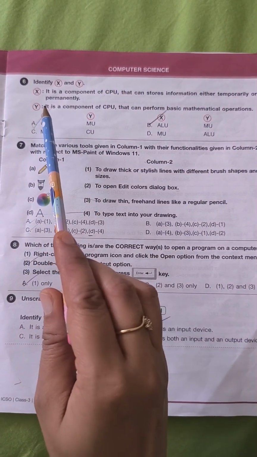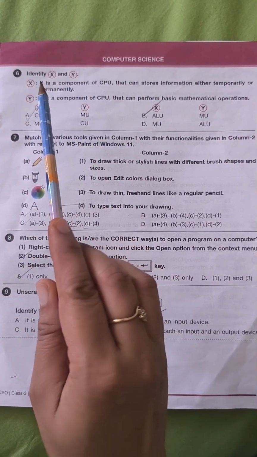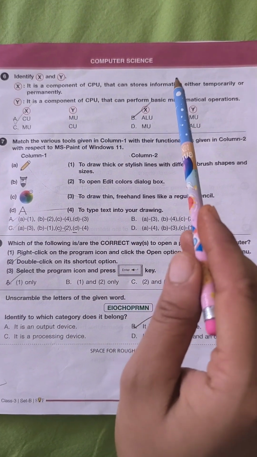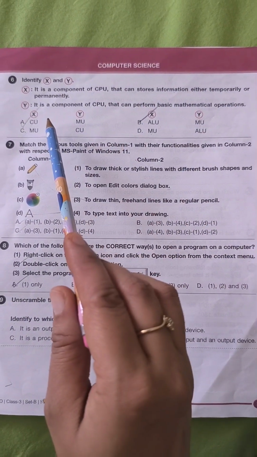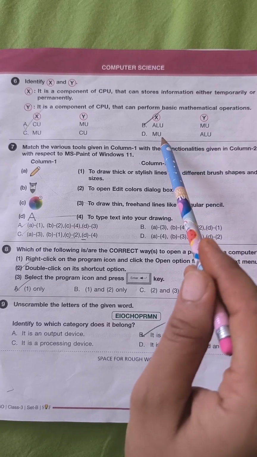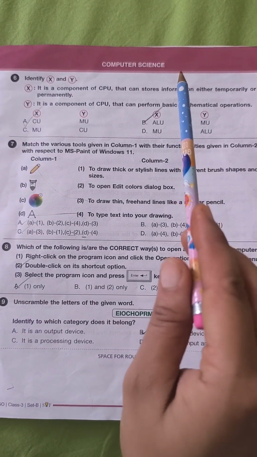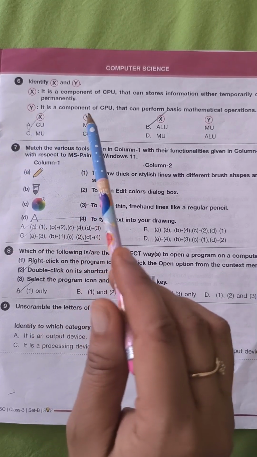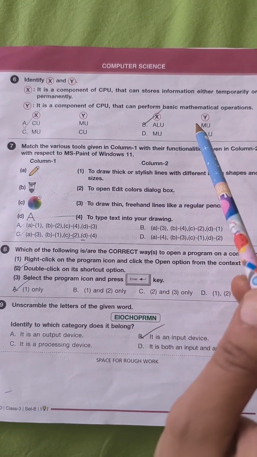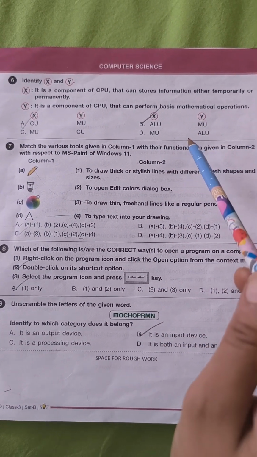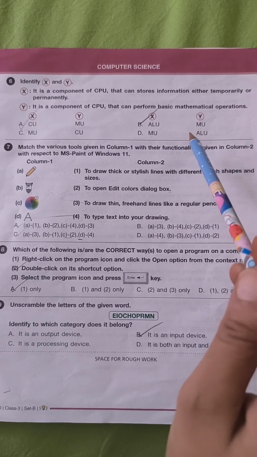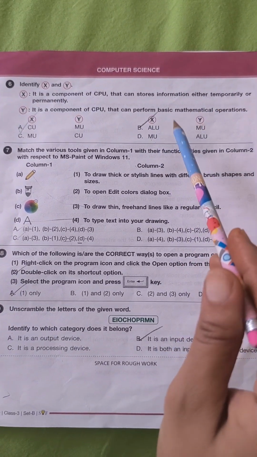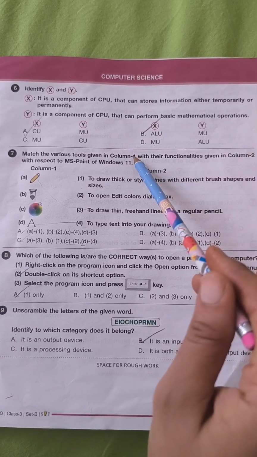Okay, the sixth question is identify X and Y. X is a component of CPU that can store information either temporarily or permanently. So you can see memory unit. This can store the information, right? Now Y part, it is a component of CPU that can perform basic mathematical operations. So this is ALU, arithmetic logic unit. This can perform basic mathematical operations. So answer is D part.